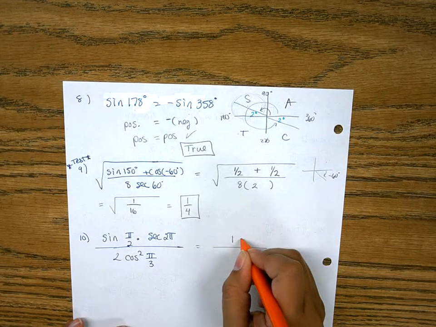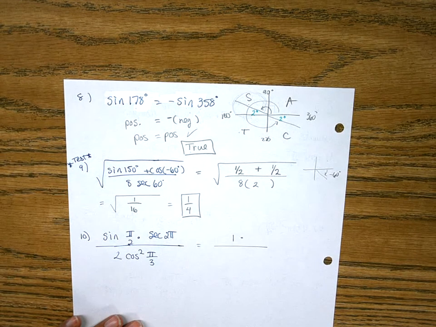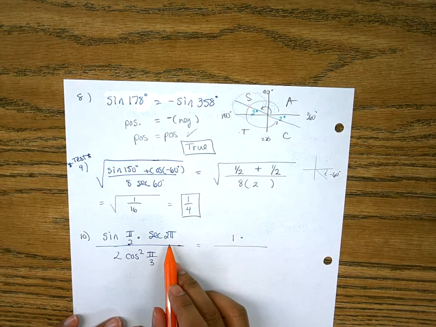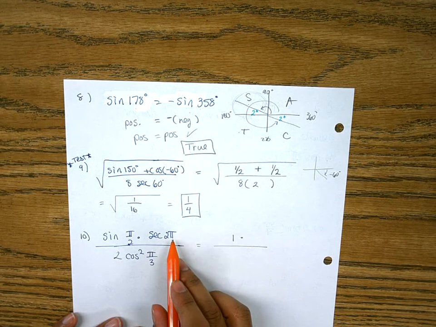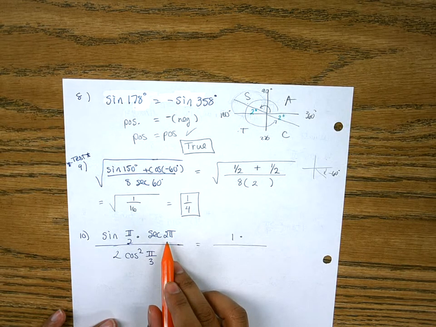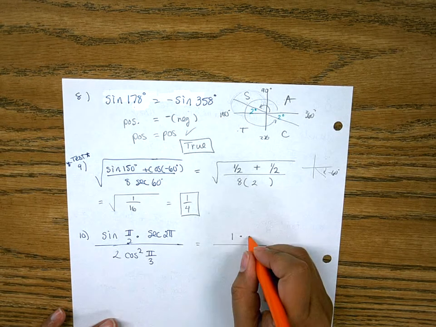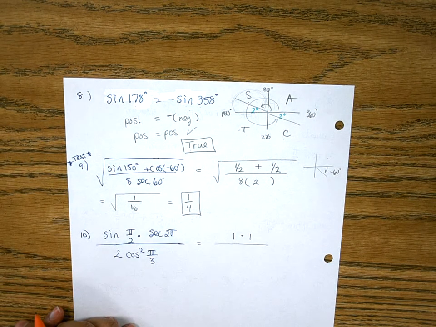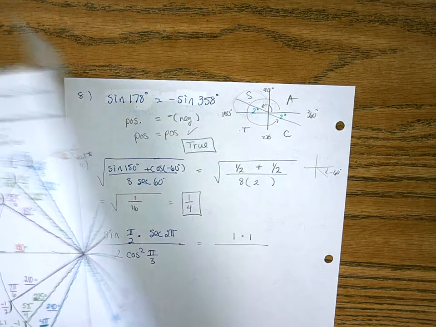Pi over 2 is a quadrantal, and sine of pi over 2 is 1. You can look it up. Secant of 2 pi is another quadrantal. It's at your 360, and secant is the reciprocal of cosine. Cosine of 2 pi is also 1, and the reciprocal of 1 is still 1.